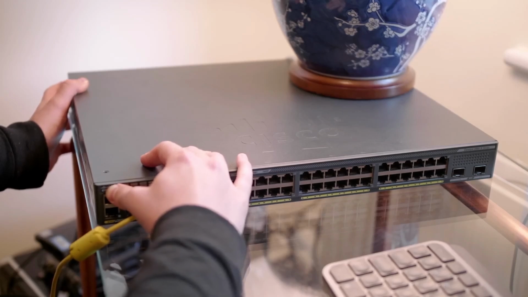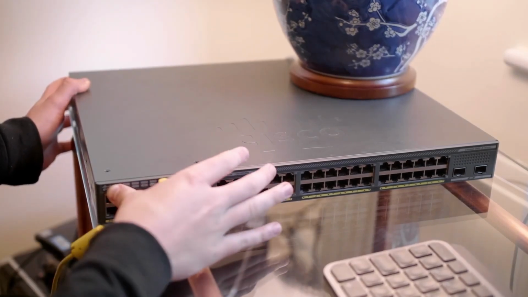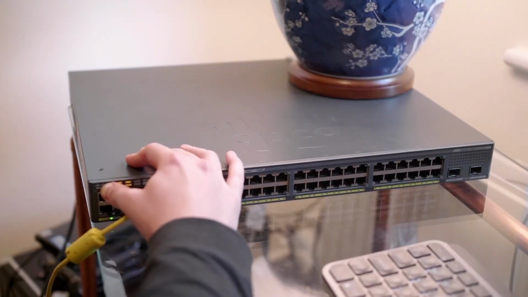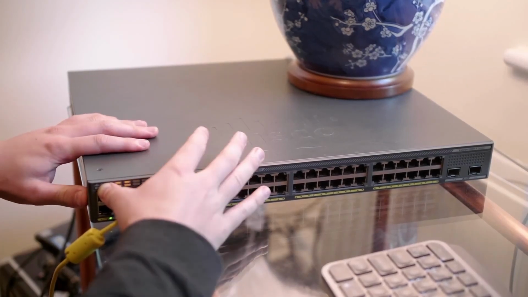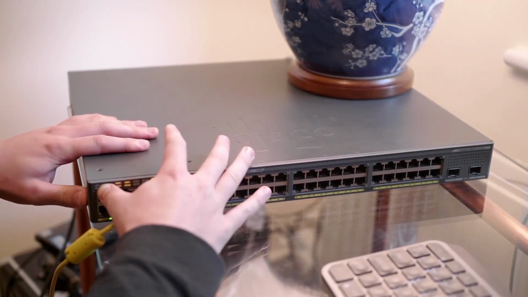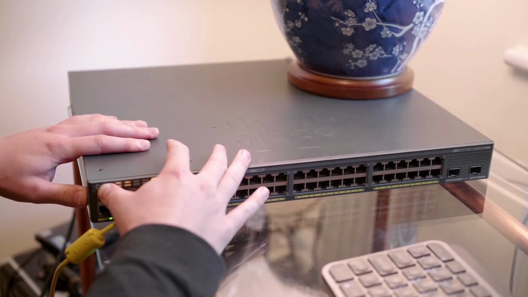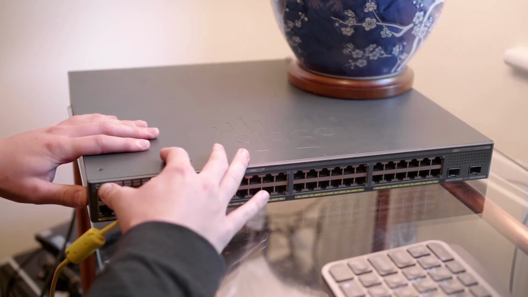The system light is now flashing green. The switch is still booting up, and as you can see, 4 lights have gone orange. So that's system, static. Oh, system has now gone green.